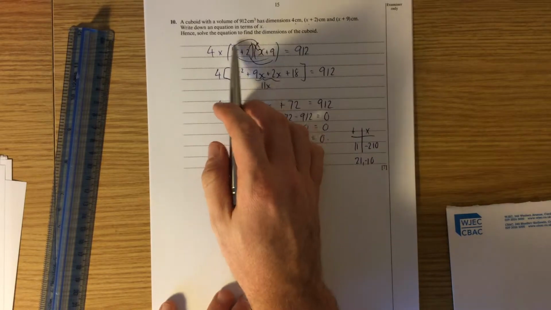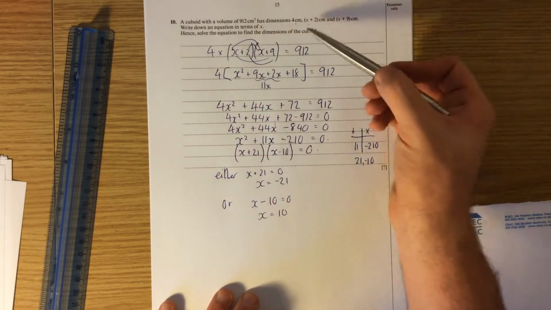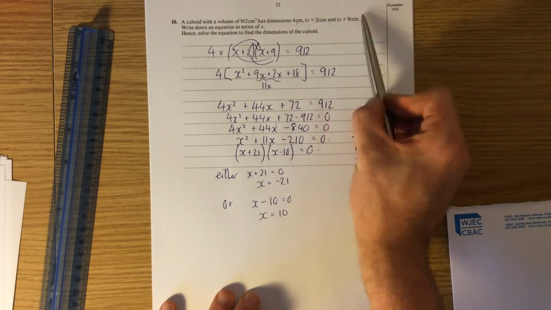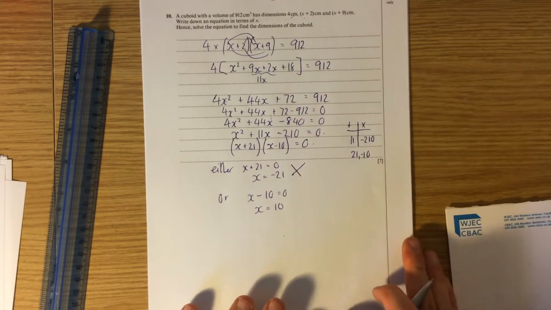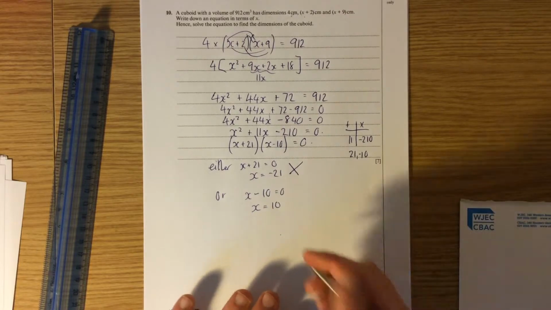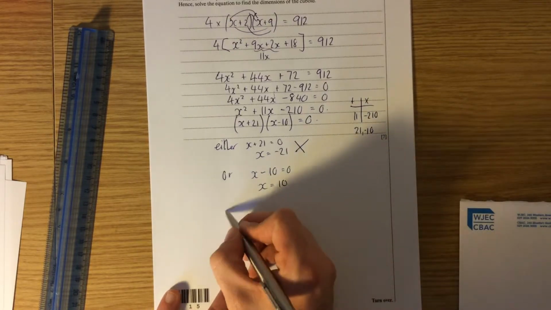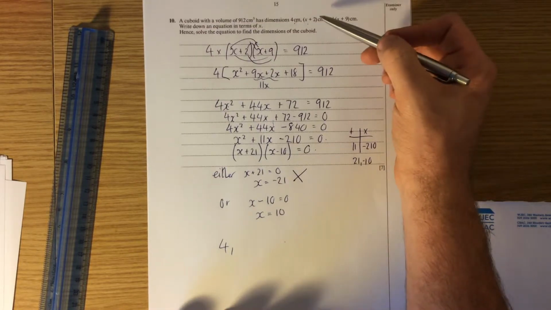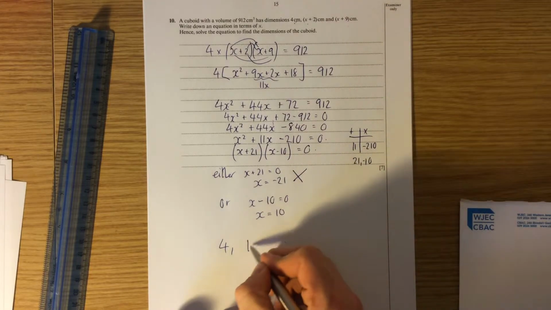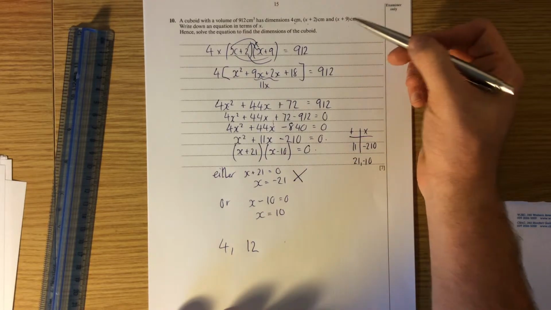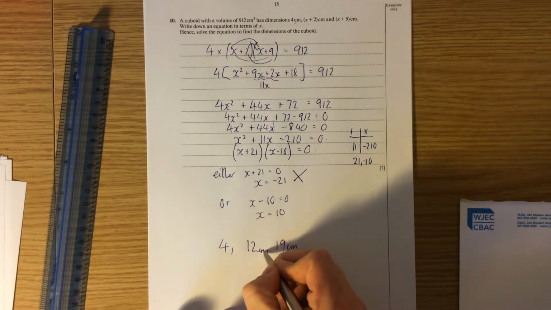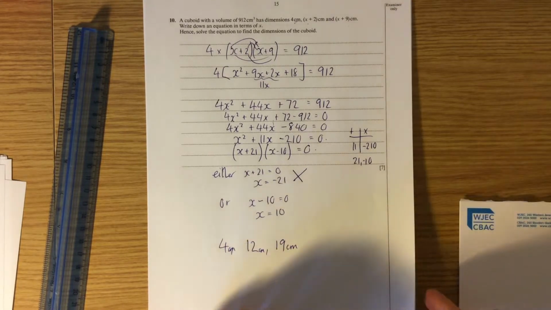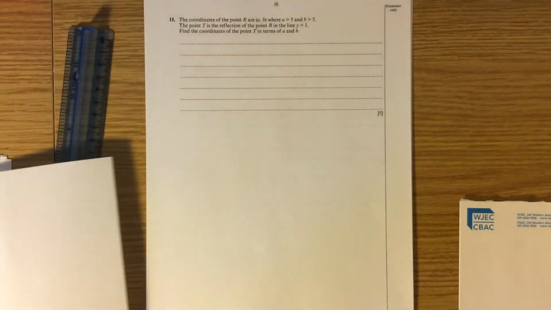Now the question asked, find the dimensions of the cuboid. Well, one of them is 4 and the other two are found using x. Now you need to recognise here that x can't possibly be negative because they can't have a negative length within the cuboid. So my dimensions are 4, and then I've got x plus 2, so that's 10 plus 2, which is 12, and I've got x plus 9, so that's 10 plus 9, which is 19. So the three dimensions are 4 centimetres, 12 centimetres, and 19 centimetres.